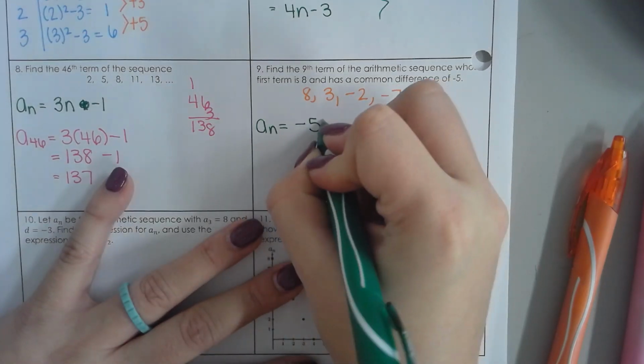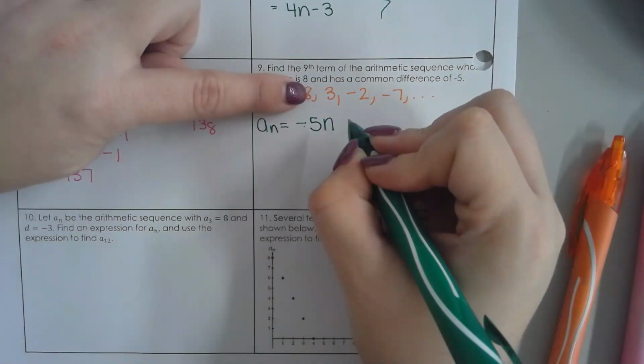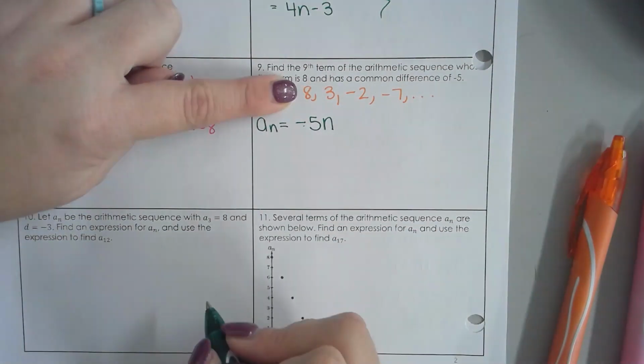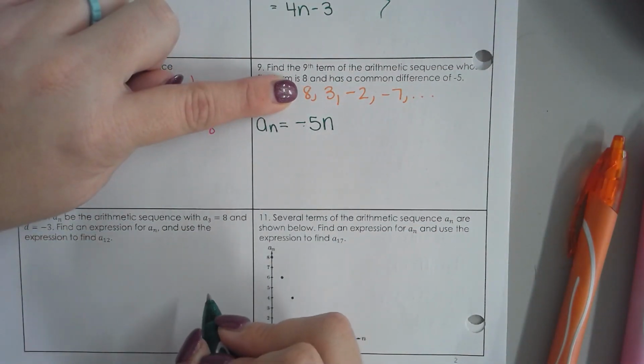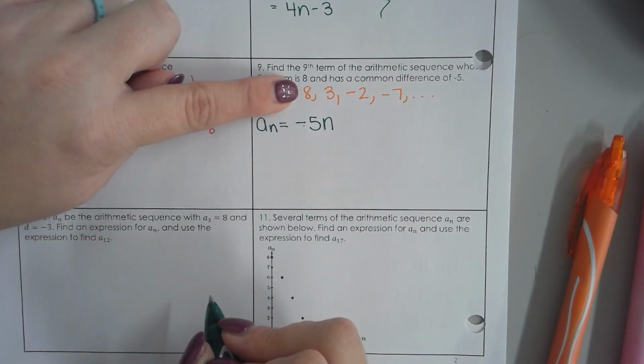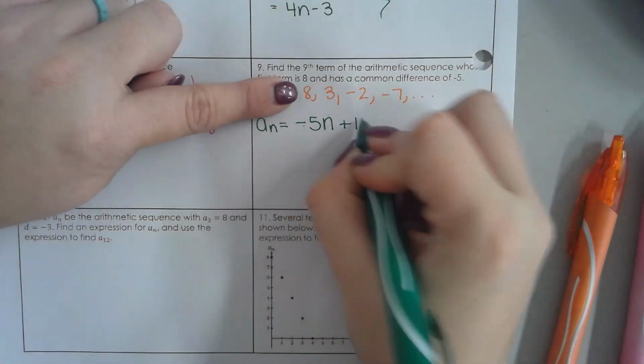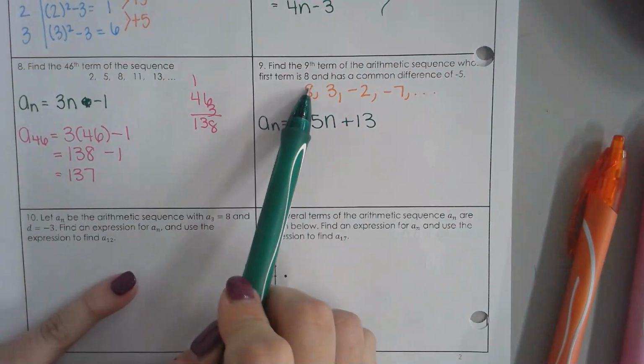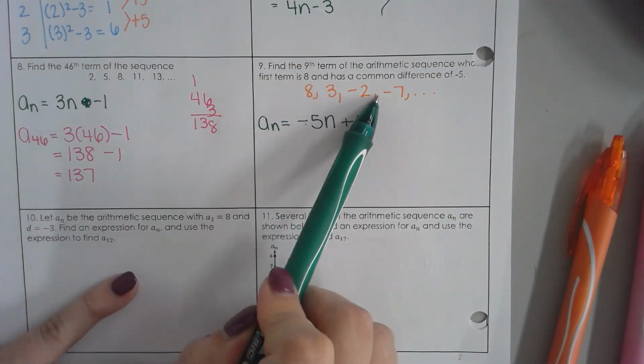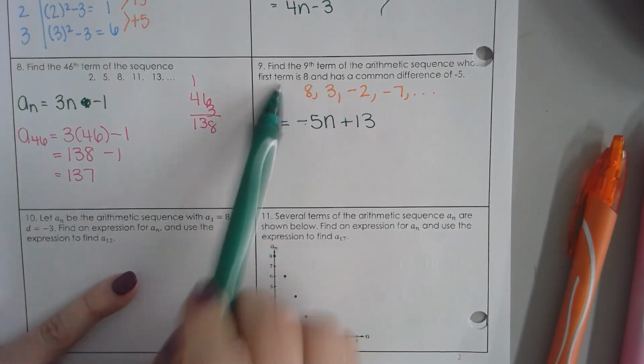So an is -5n, and then what would my 0 term be? 13, right? So plus 13. Because this is going down 5. If I need to backtrack, I would need to go up 5.